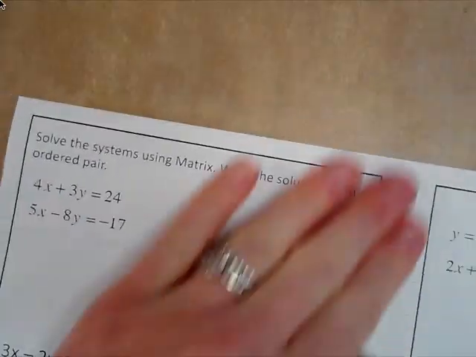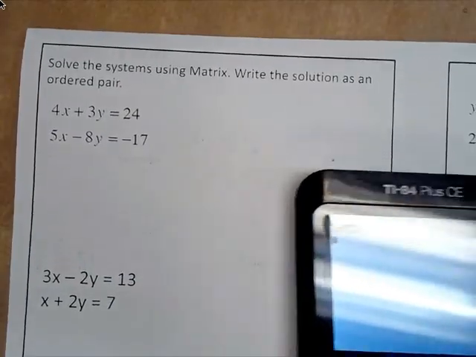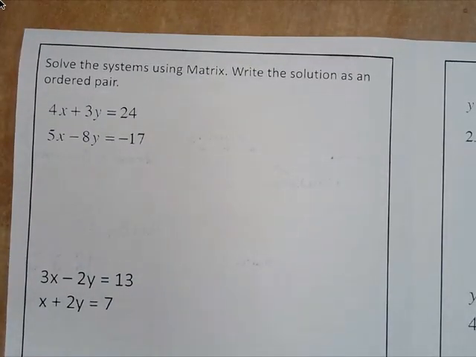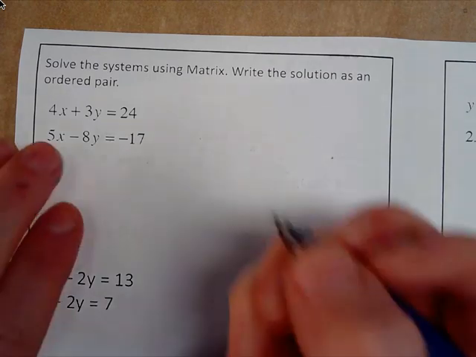All right, let's look at the next one. Quiet down. Solve the systems using matrix. Write the solution as an ordered pair. So on each one of these, I want you to write your matrices and then write your solution. You don't have to write anything else.